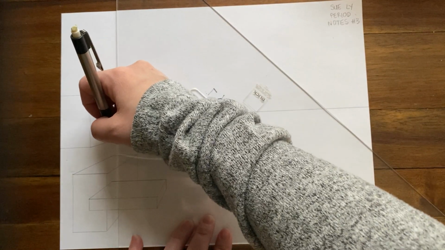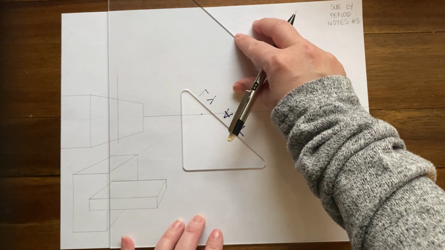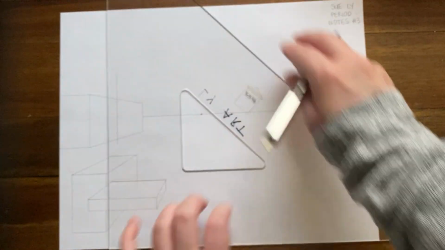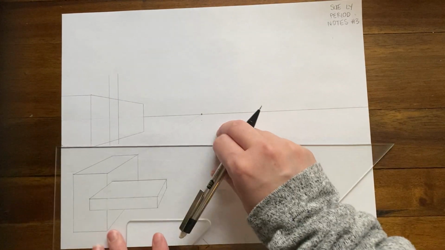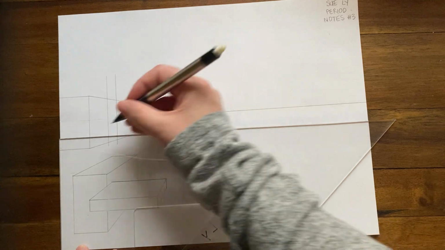I think I'm going to have it come right here. It's just going to be a really skinny, tall box. So I have 2 vertical lines, followed by 2 horizontal lines.